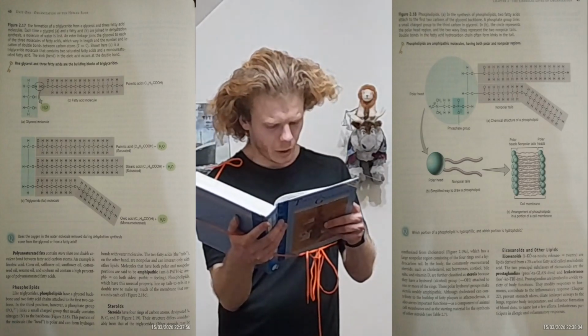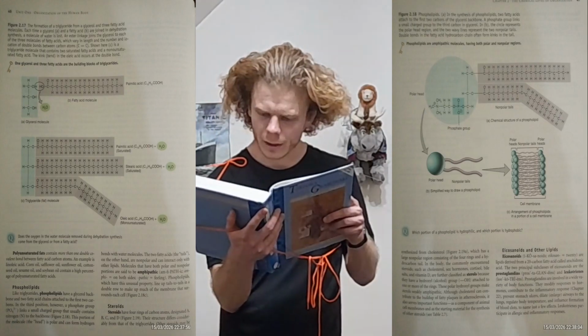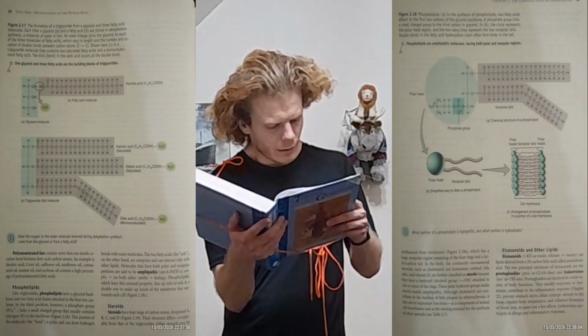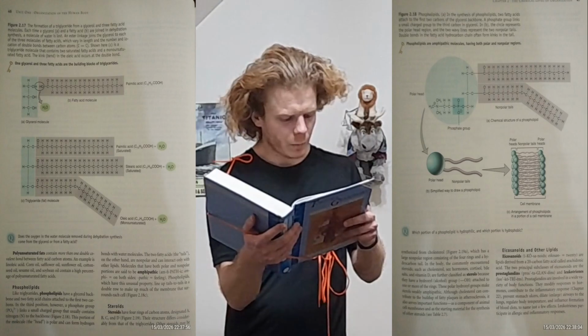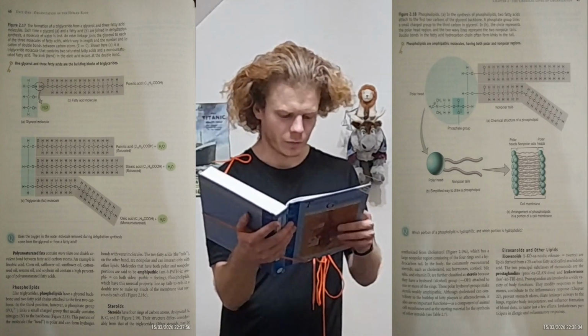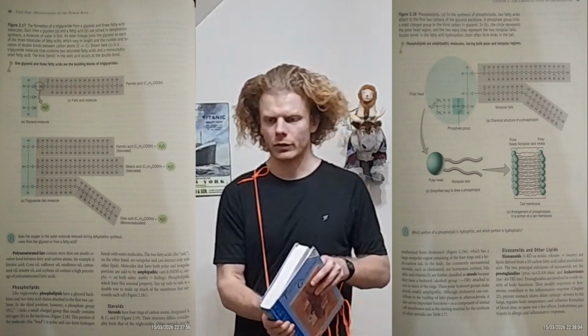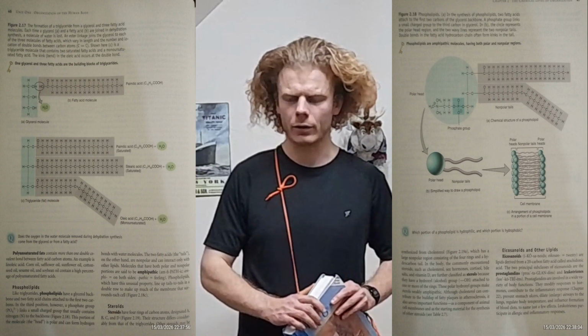In the 3rd position, however, a phosphate group, PO4-, links a small charged group that usually contains nitrogen to the backbone. This portion of the molecule, which is called the head, is polar and can form hydrogen bonds with water molecules. A phospholipid has a 3-carbon glycerol backbone.